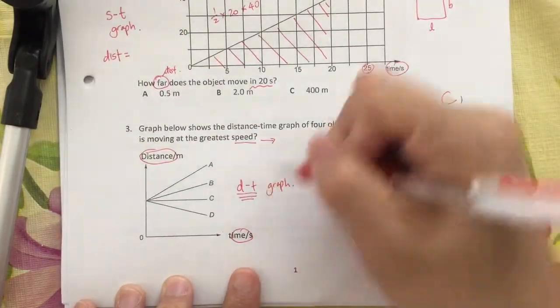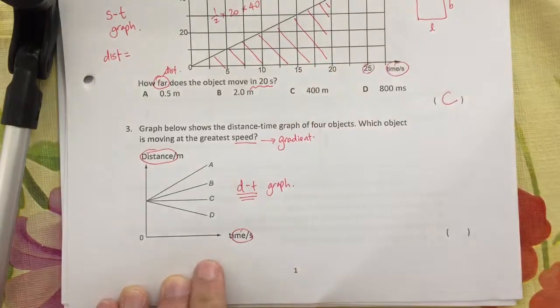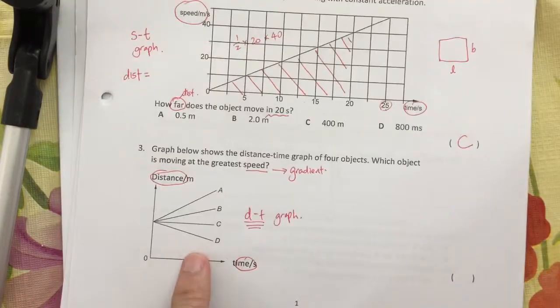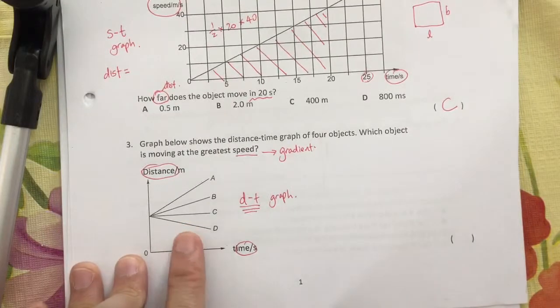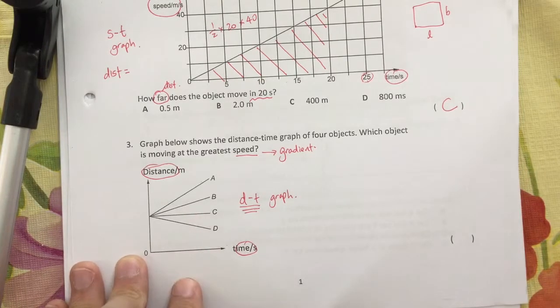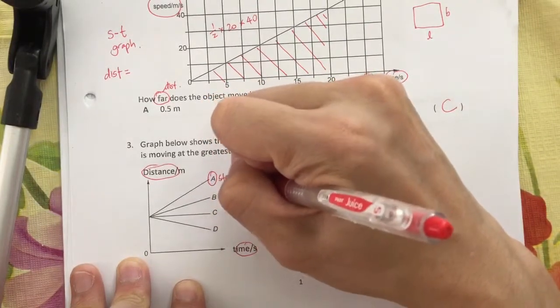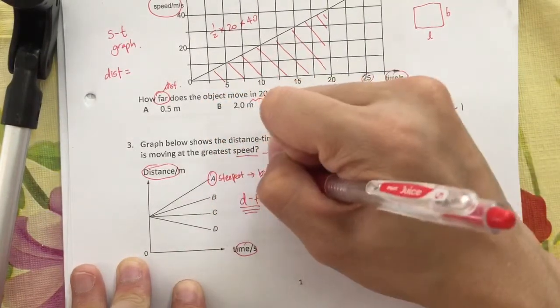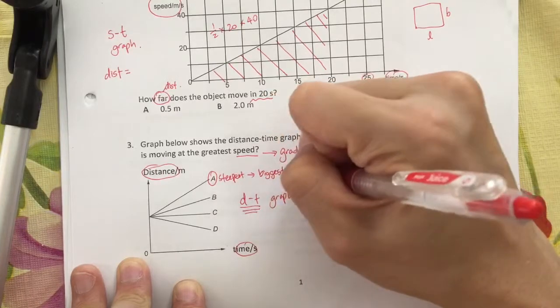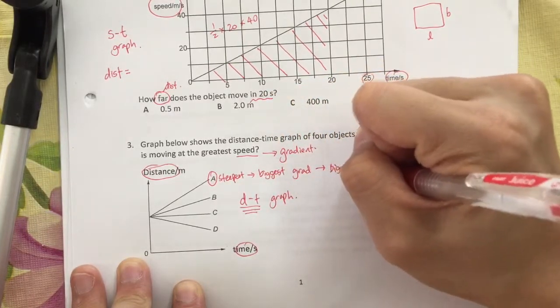So we need to find speed by gradient. This question doesn't need you to calculate, just need to compare which of these lines has the biggest gradient. Just see how much down the bigger. Which one is the steepest? A. A is the steepest. So this has the biggest gradient. So it also has the biggest what? Speed. Very good, Tariq.